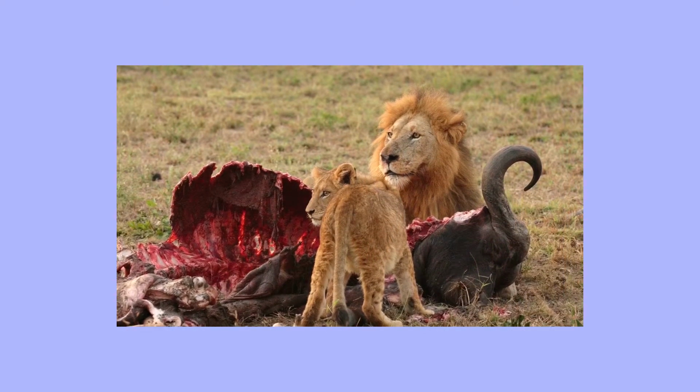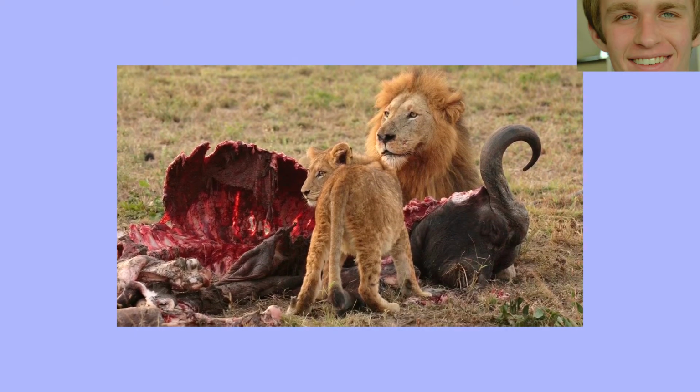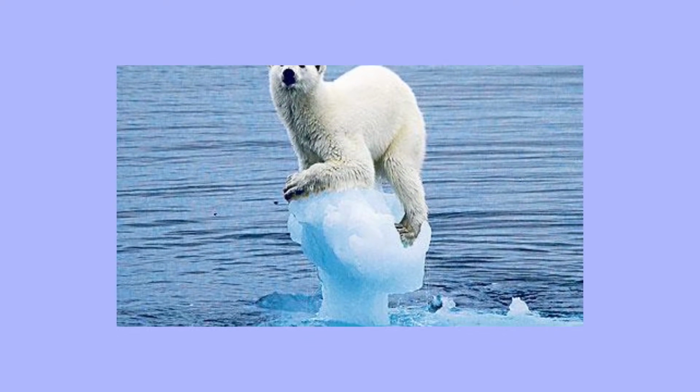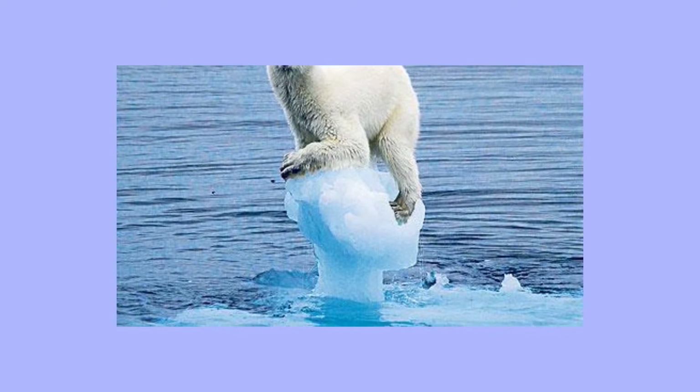There are many limiting factors in an ecosystem. Limiting factors are factors that limit population size. They may be biotic or abiotic. The biotic factors are food, predators, disease, parasites, and competition.